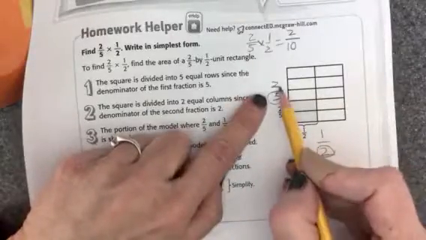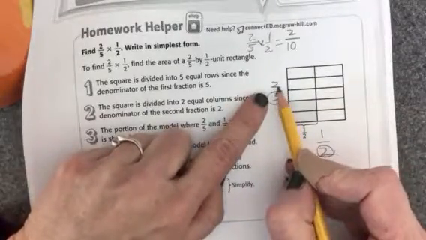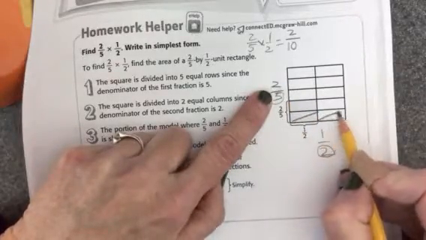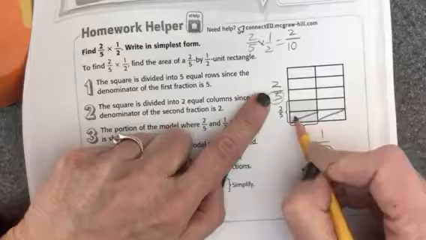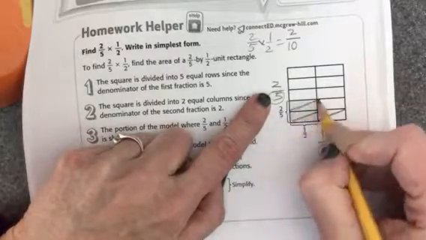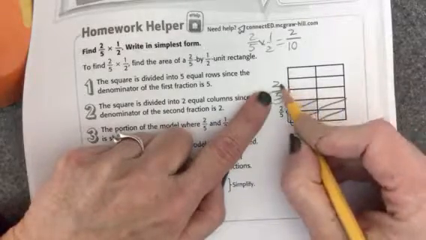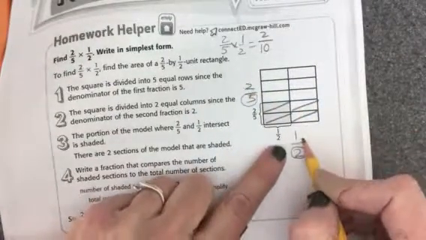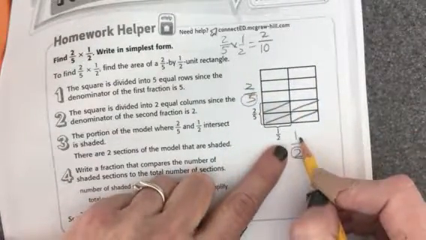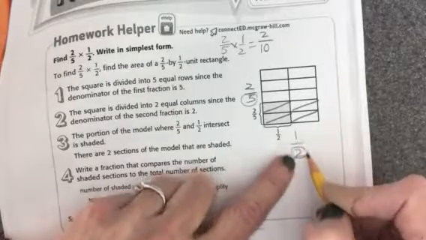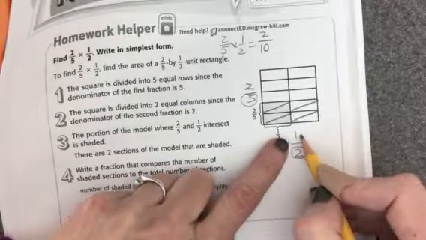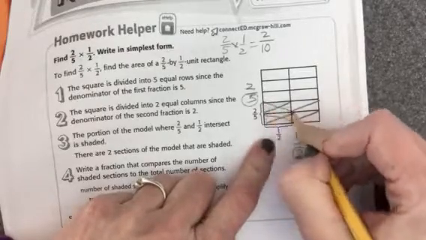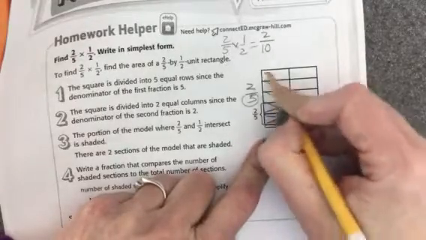Okay, now I'm going to shade it in. This tells me to shade in 2 rows. Looks like these have been shaded in from the bottom, so I'll start at the bottom. There's 1 row shaded in, and there's another row shaded in. Now I'm finished with this one. Now look at the other fraction and look at the numerator. The numerator says 1. This means 2 columns, and I'm going to shade in 1 of those columns. So I'm going to shade in this column from the bottom all the way to the top.